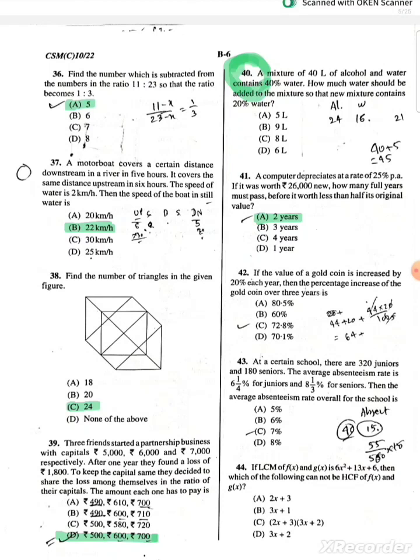If the value of a gold coin is increased by 20% each year, then the percentage increase of the gold coin over 3 years is option C, 72.8%. At a certain school, there are 320 juniors and 180 seniors. The average absenteeism rate is 6.1% for juniors and 8.13% for seniors. Then the average absenteeism rate overall for the school is 7%.